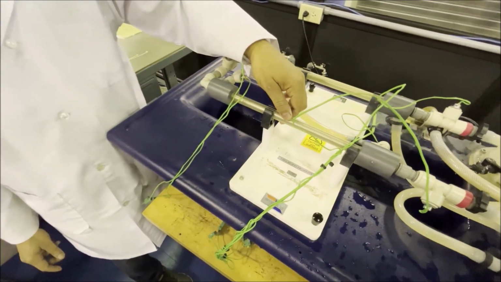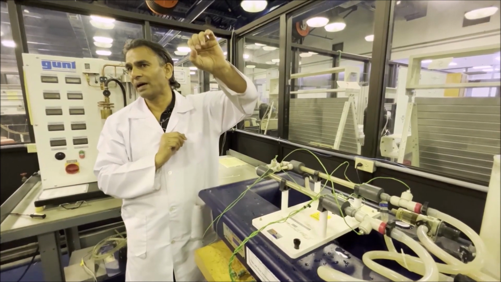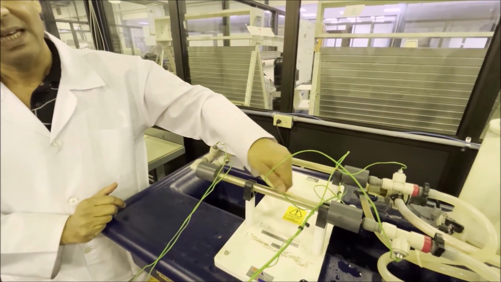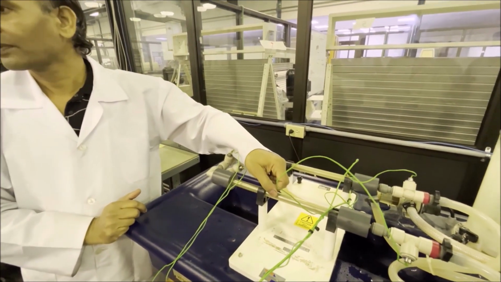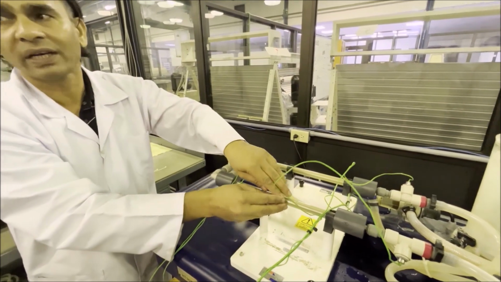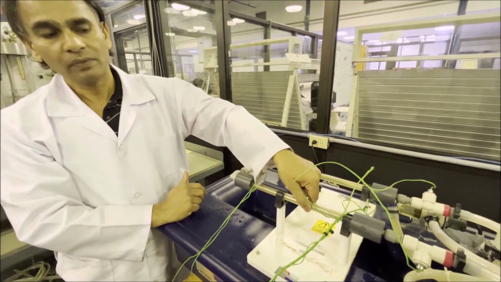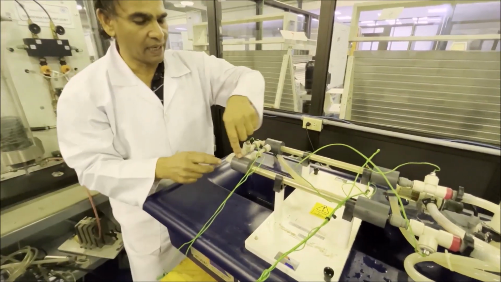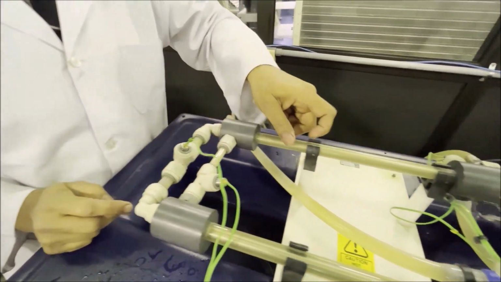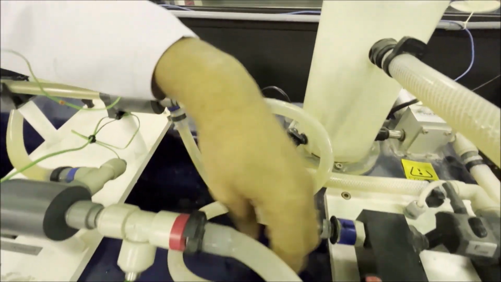What is meant by double pipe? There is a big pipe and there is a small pipe inside. This big pipe is acrylic or glass, and the inner pipe is steel. So hot water is flowing through the inner pipe and cold water is over the inner pipe in the big pipe. Hot water will flow here like this, and it will go here, where we can measure the outlet temperature of hot water, and it will go back to the tank.